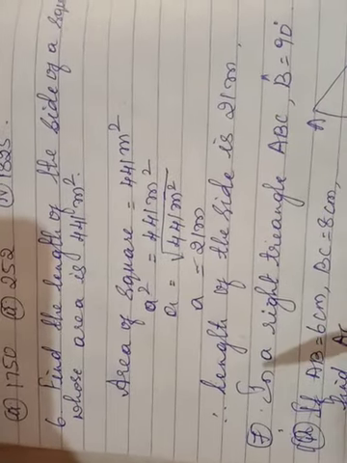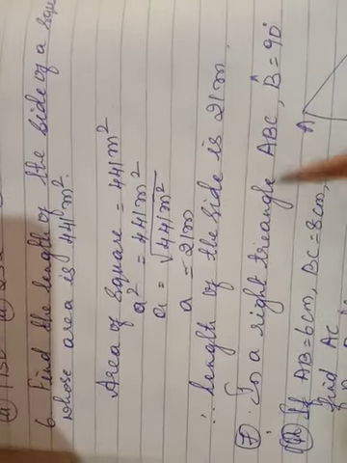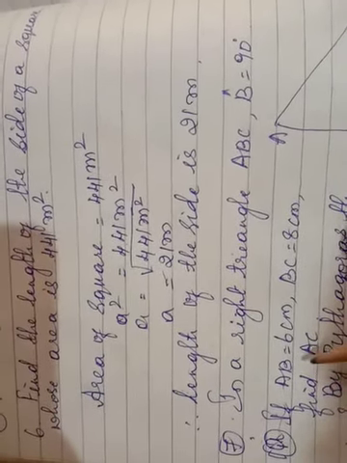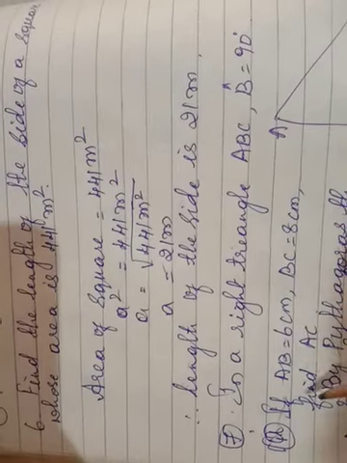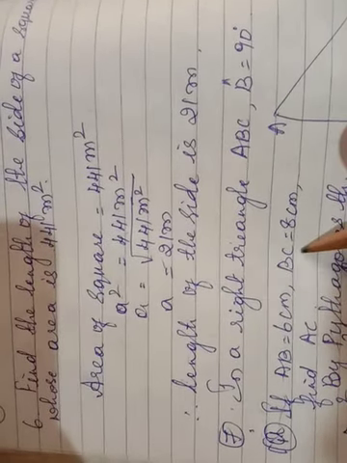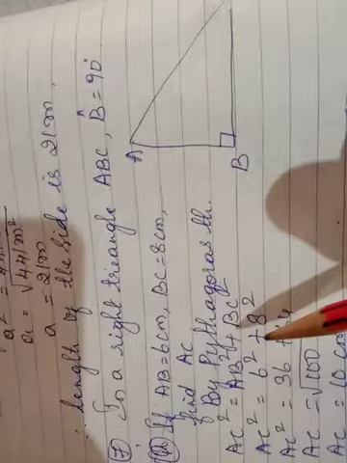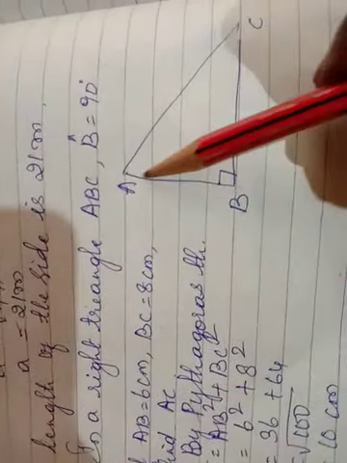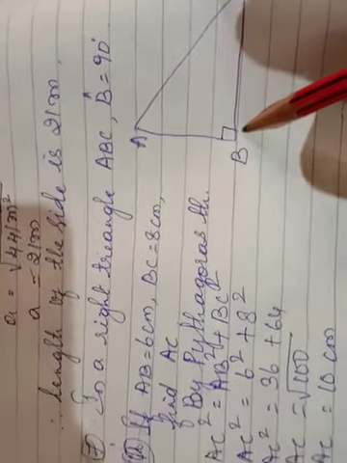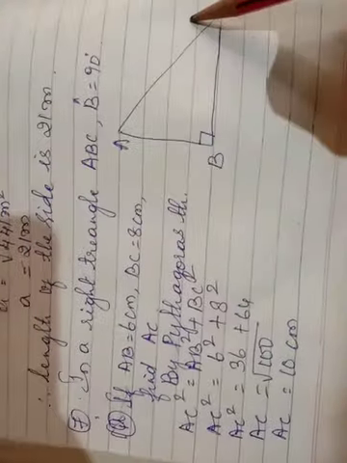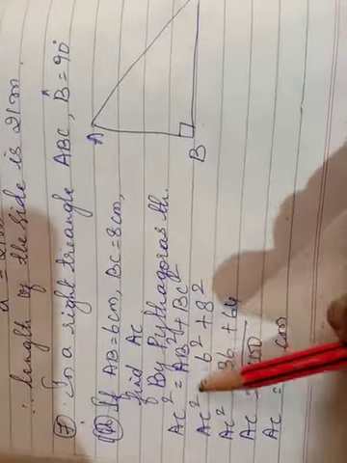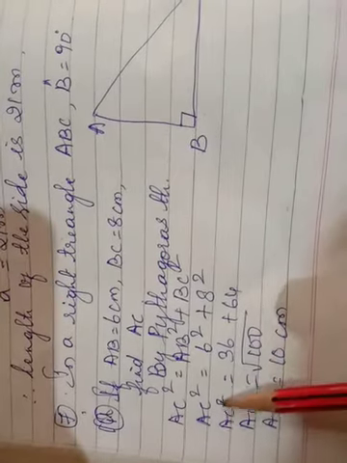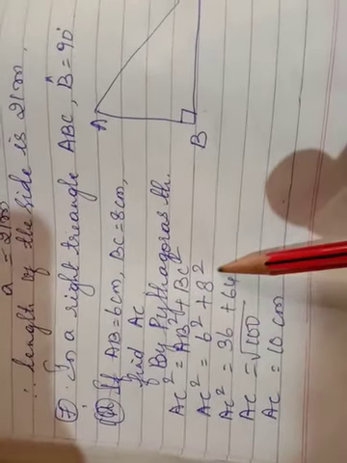Now the seventh main: in a right triangle ABC, angle B is equal to 90 degrees. If AB is equal to 6 centimeter, first one, okay, AB equal to 6 centimeter, BC is equal to 8 centimeter. So find AC. We have to use the Pythagoras theorem here. ABC is right angled at B, no? So AC is the hypotenuse, therefore AC square is equal to AB square plus BC square. AC square is equal to 6 square plus 8 square.